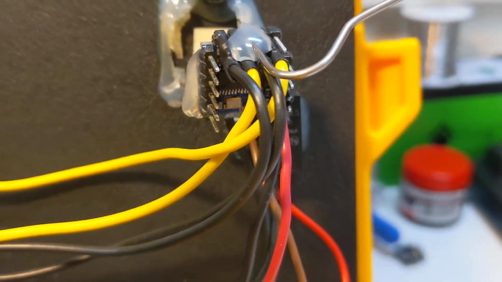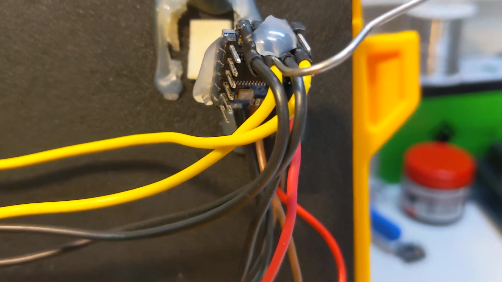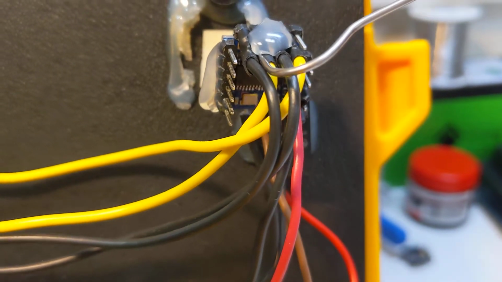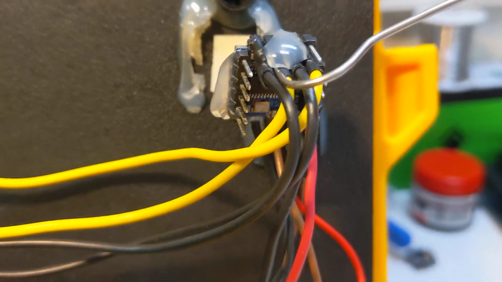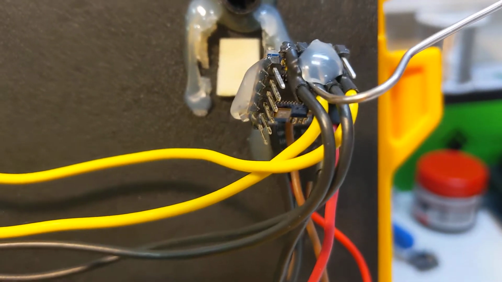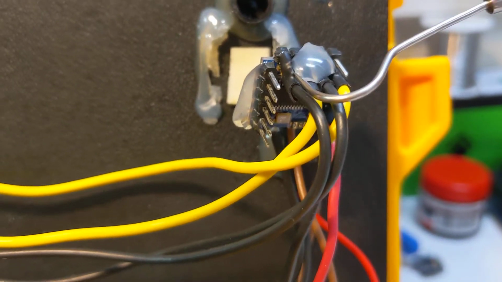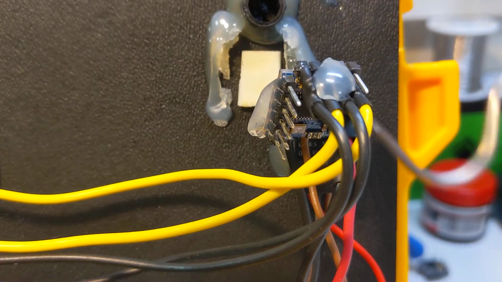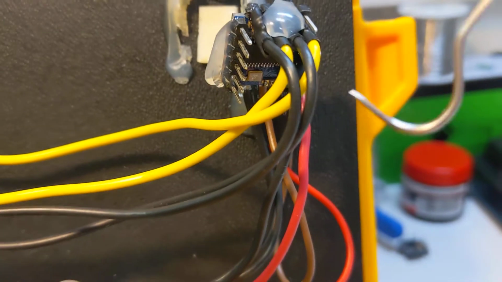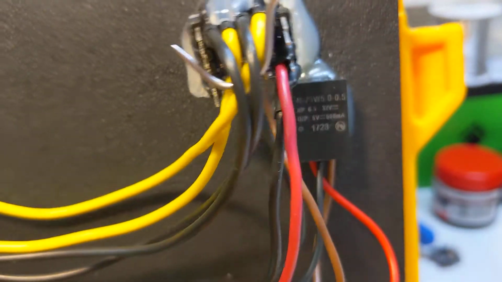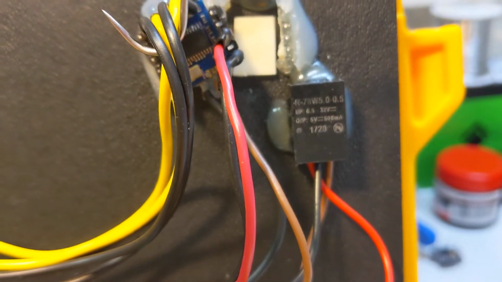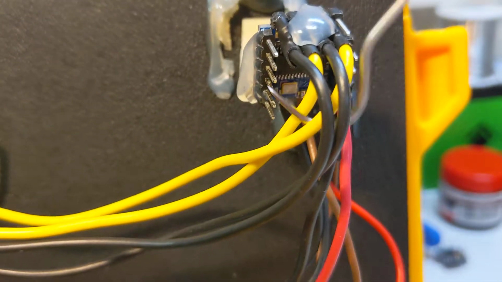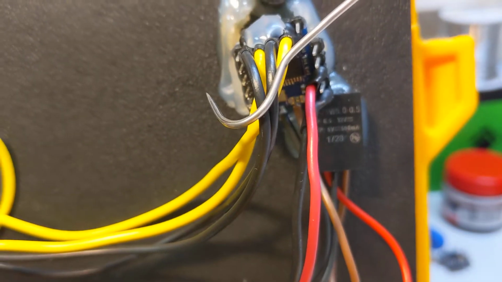A quick overview of my OSD. I'm just taking down some notes for future reference. This OSD has heat shrink on it and has been soldered directly to each and every single one of my cables, including my power in and my power there.